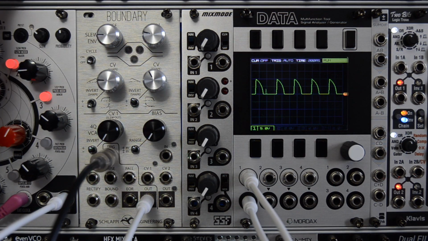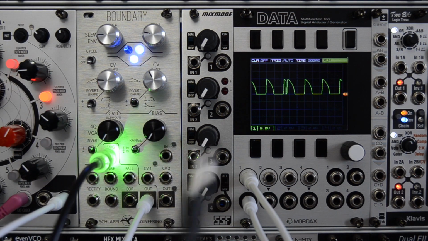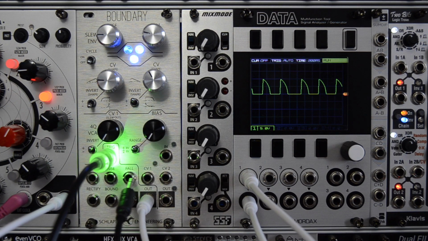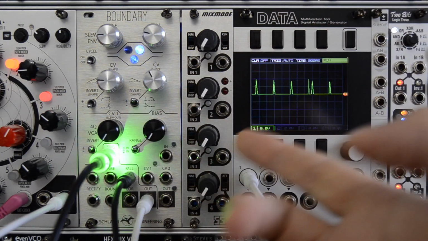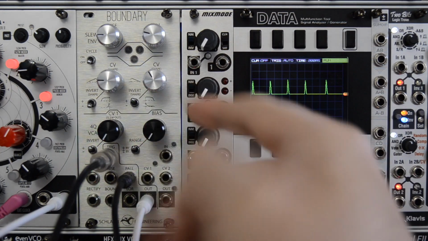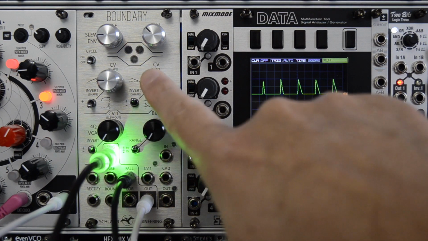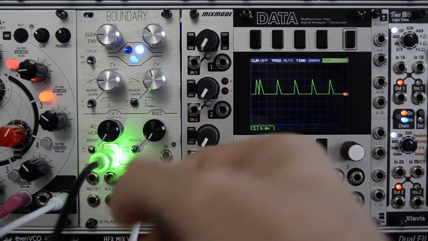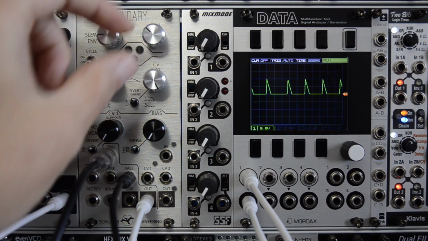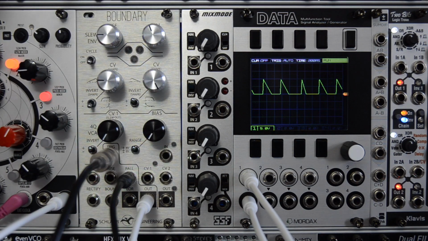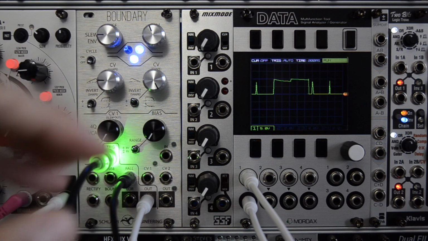Now you can modulate these rise and fall stages by sending some CV into the rise or fall CV inputs here on the bottom of the module. At this point, these knobs no longer adjust the curve or the slope of your envelope, but are now attenuators for the incoming CV. So by turning these completely up, the effect of the incoming CV is maximum.